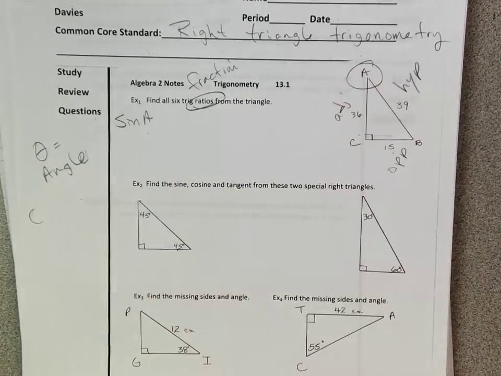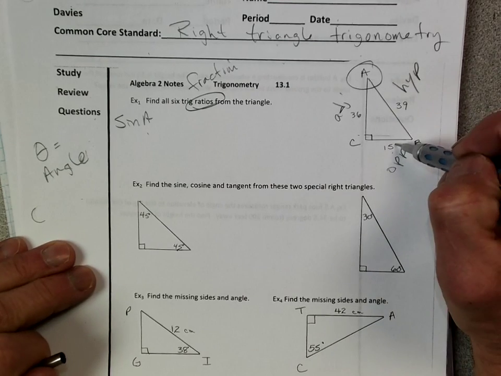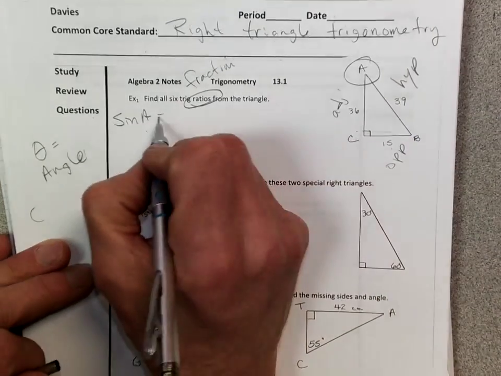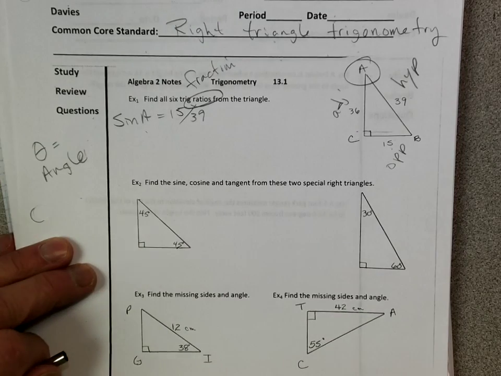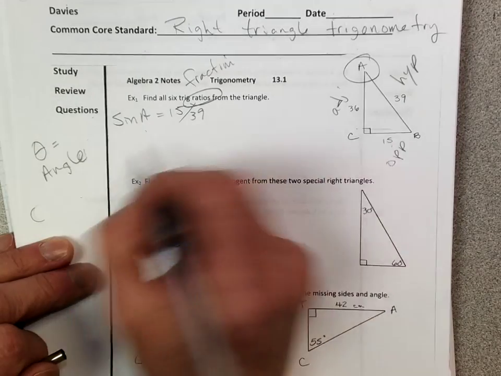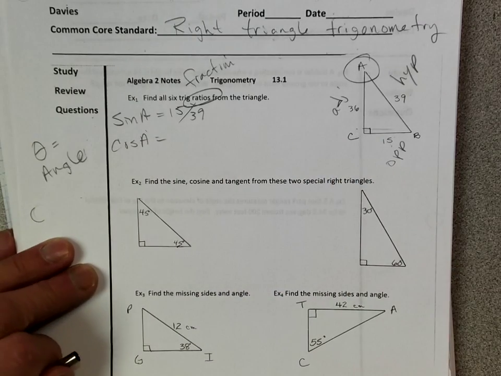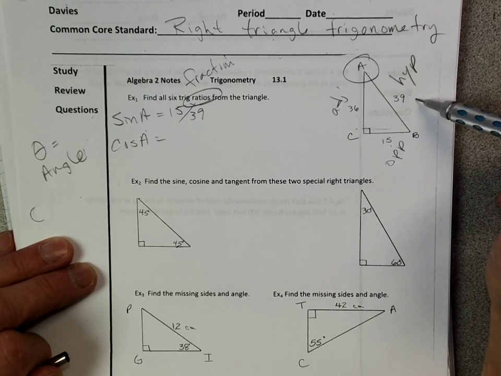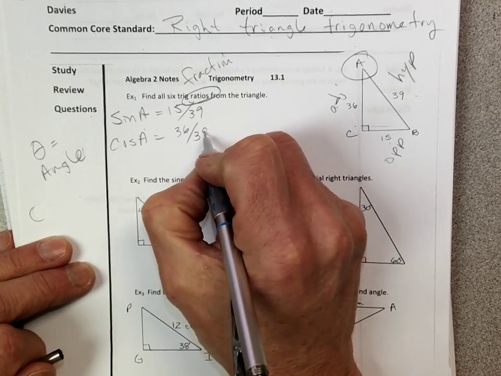So sine of A, let's see, sine is opposite over hypotenuse. So in this case, it's going to be the 15 over the 39. It's that easy. So we're going to write 15 over 39. That's the ratio. That's the answer. Okay, we want all 6, so how about cosine of A? Well, cosine, let's look up here. Cosine is the adjacent over the hypotenuse, right? So the adjacent side is my 36, and my hypotenuse is 39. So it's just 36 over 39.